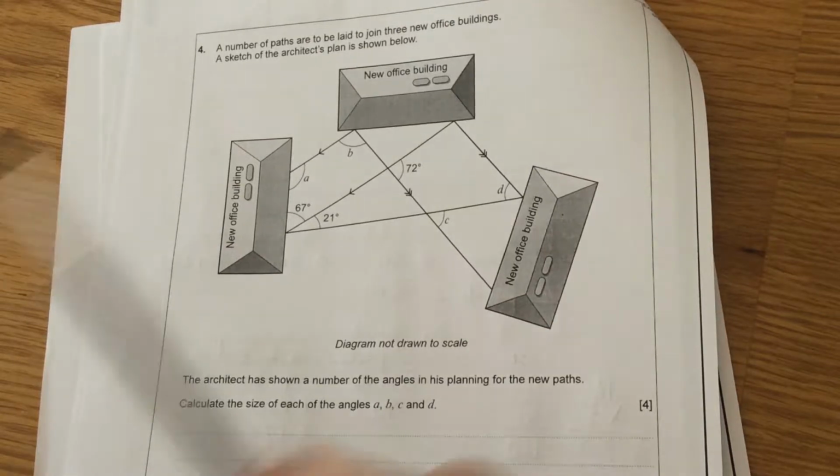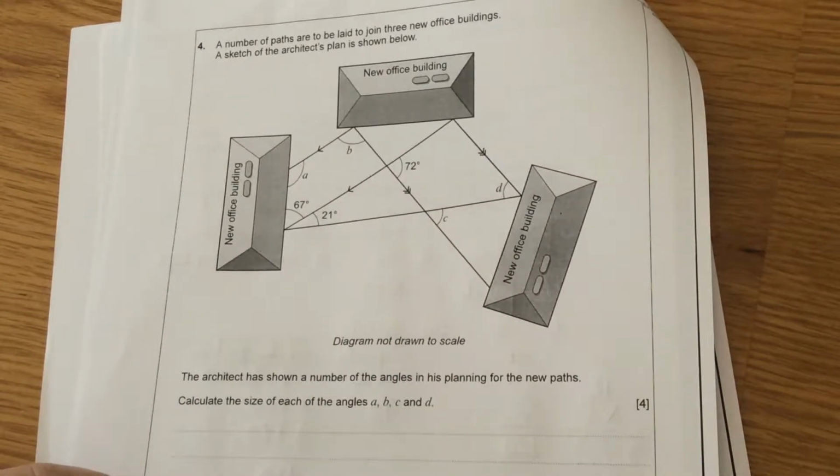Question number 4. A number of paths are to be laid to join 3 new buildings. A sketch of the architect's plan is shown below. The architect has shown a number of angles in the planning for the new paths. Calculate the size of each angle.